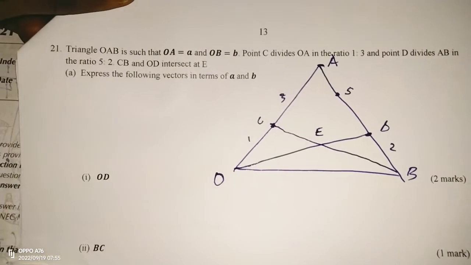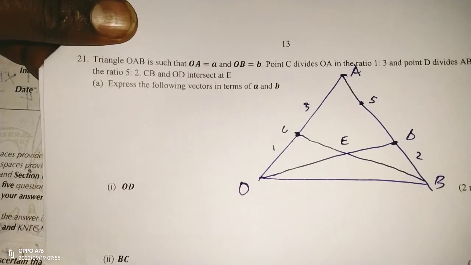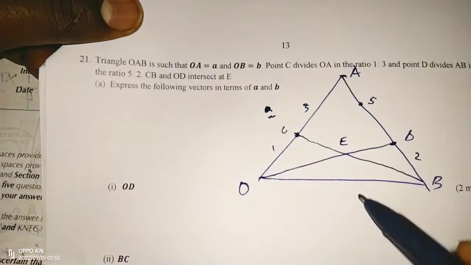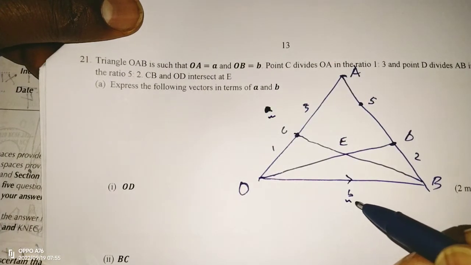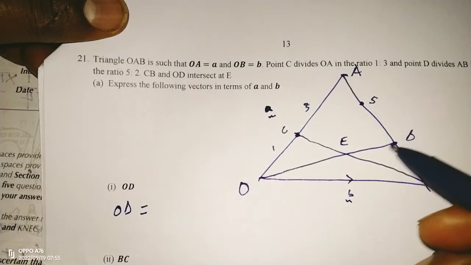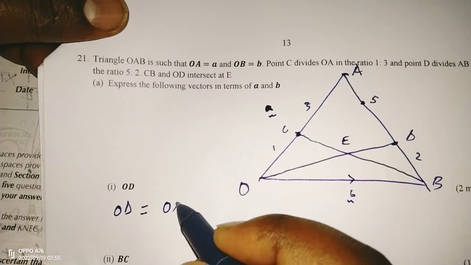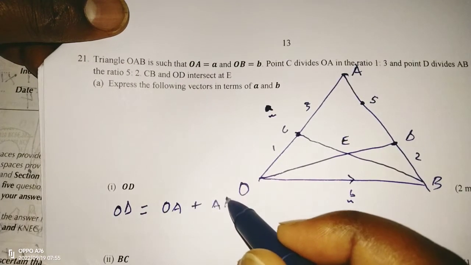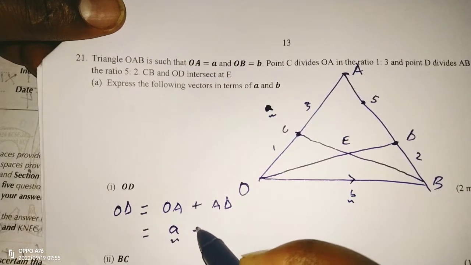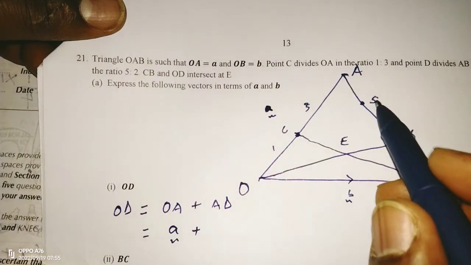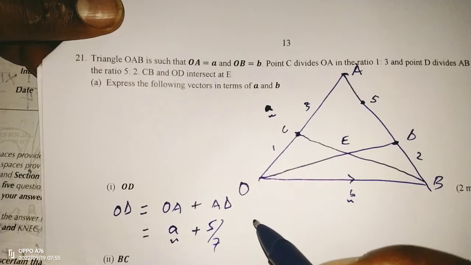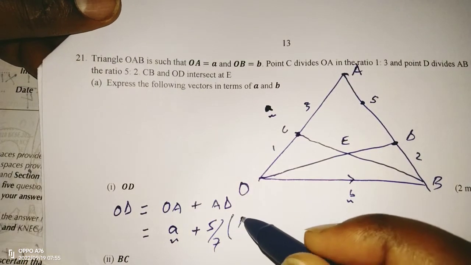Express the following vectors in terms of A and B. First of all, OD. Remember, this is vector A and this is vector B. Vector OD is going to be given by OA plus AD. Vector OA is already vector A, plus vector AD, which is 5/7 because the total length is 7 proportions, into vector AB.